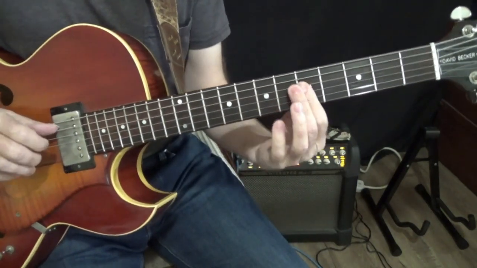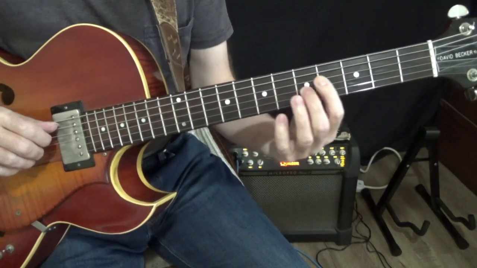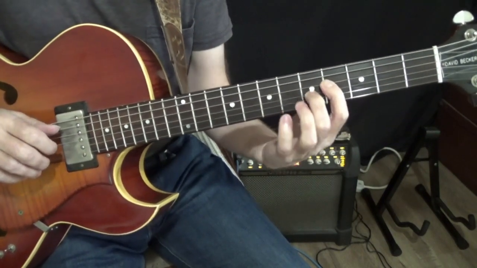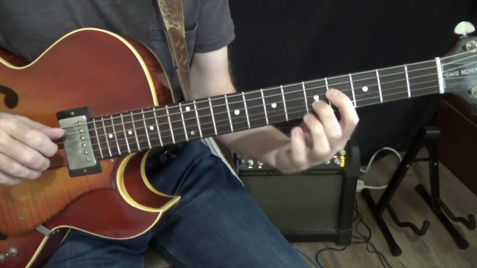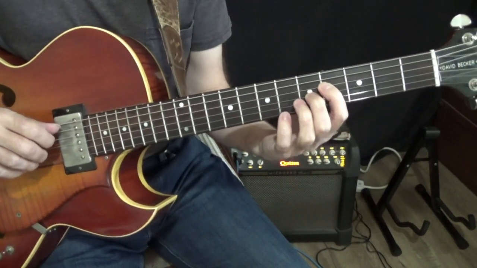So now I've got A minor 7. I'm going to lower the bottom note to the tritone. Tritones never change. They're always a tritone. They'll invert themselves, but they will not change the shape itself. So this is going to be our D7.